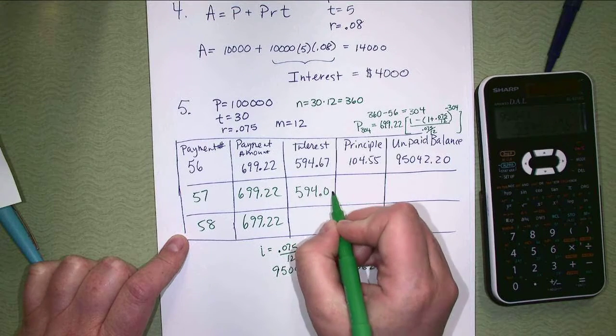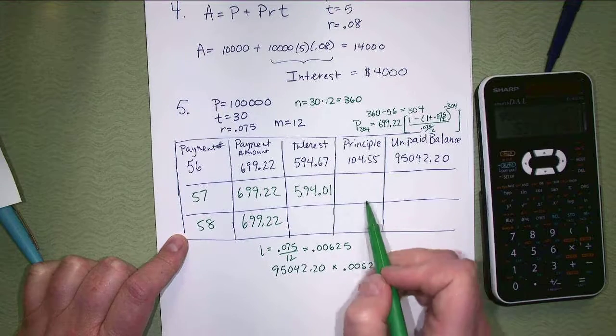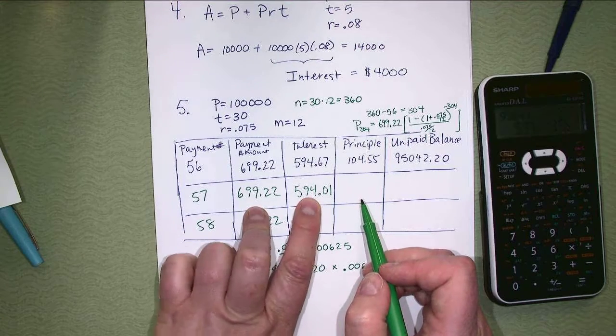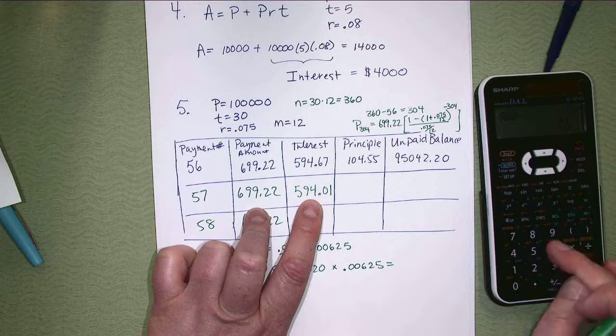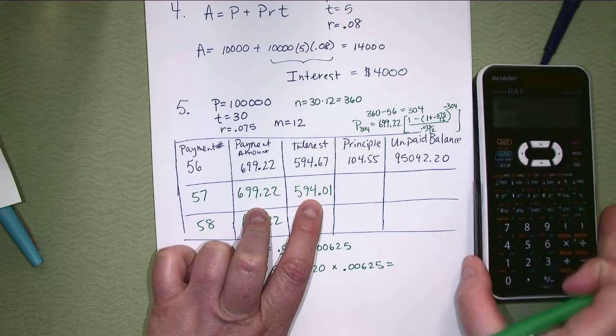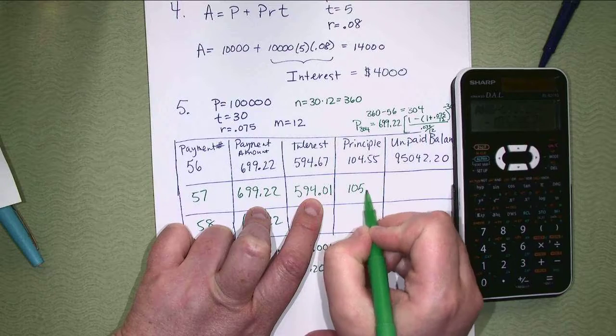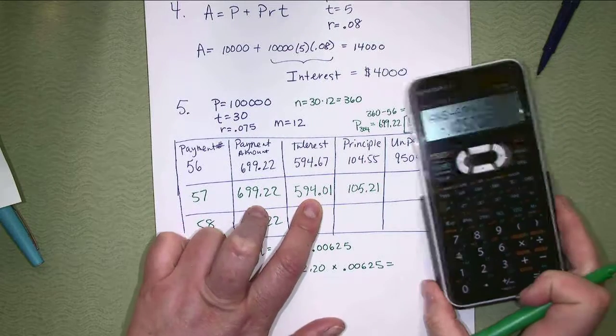594.01. And then how do we find this number? It's the difference between these. So if you minus 699.22 right on your screen, you get 105. I put negatives in when we did it in class, but you don't have to. Can you say that again?